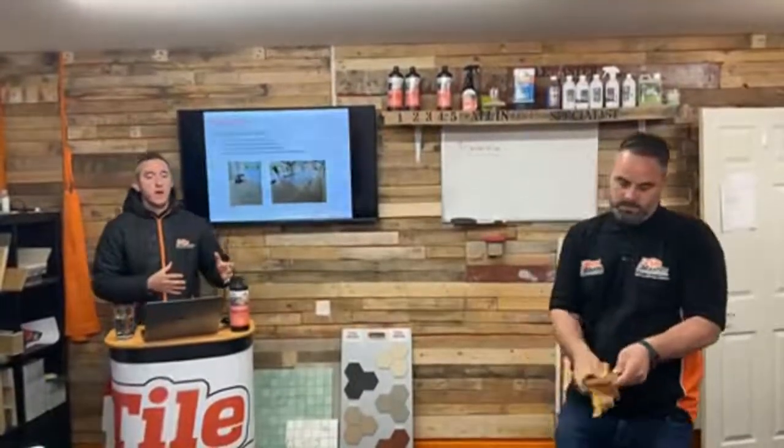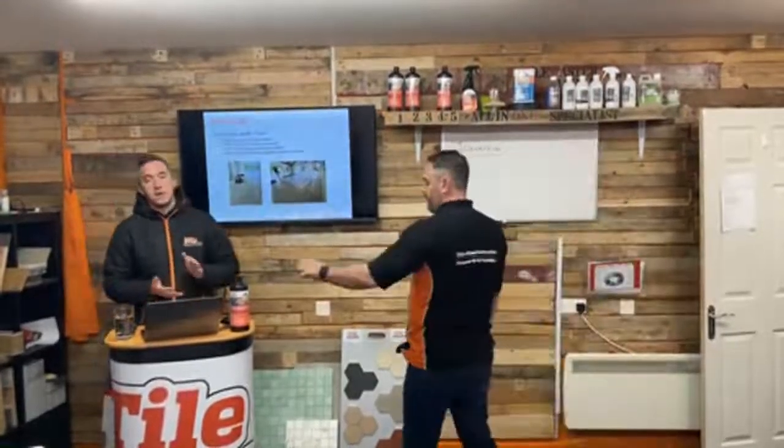Okay, so what we need to do is slightly switch our approach here, and we're going in with an alkaline product rather than an acid. What that means is it's not going to break the grout haze down as quick, but it will soften it and it's still going to achieve the result that we need. It just might take a little bit longer, but we're going to remove the grout haze without damaging the surface underneath.